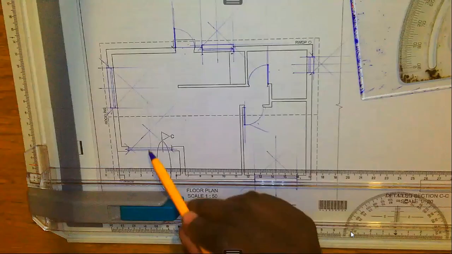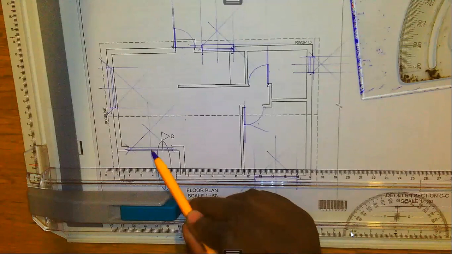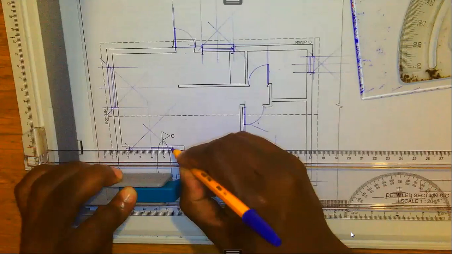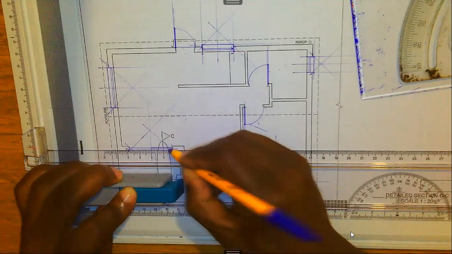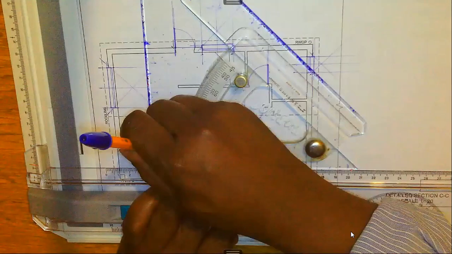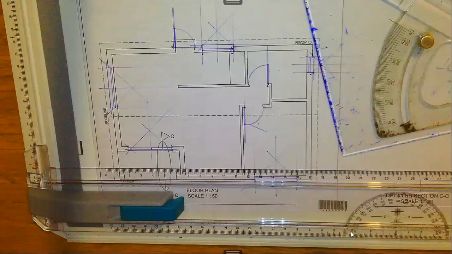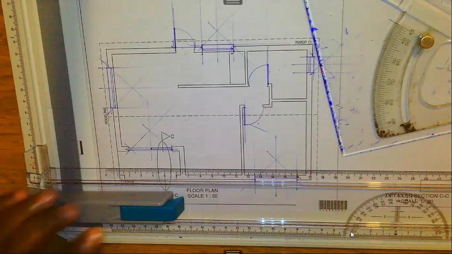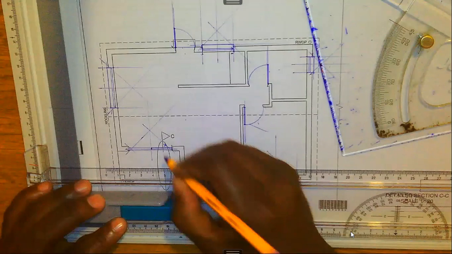Like I said, you can decide to say, okay, let me open from here, like that. Then close this part. That's my fixed panel in terms of the sliding door. Like I said, you can denote this one by letter S. Then you measure from the end.